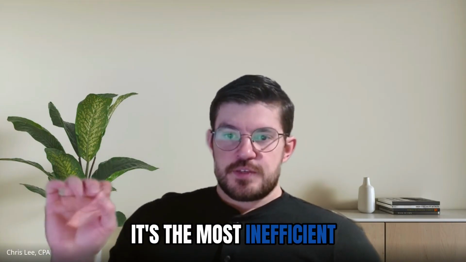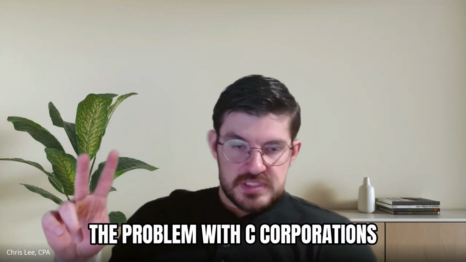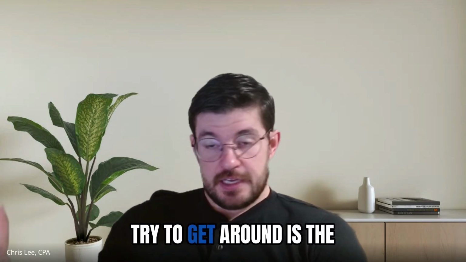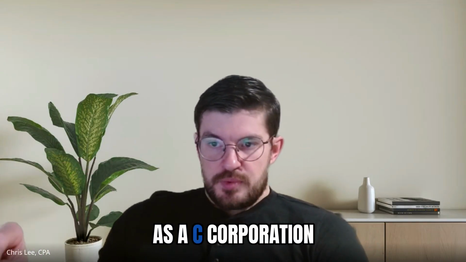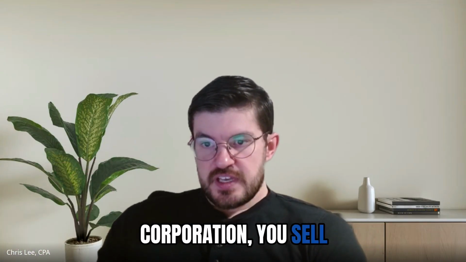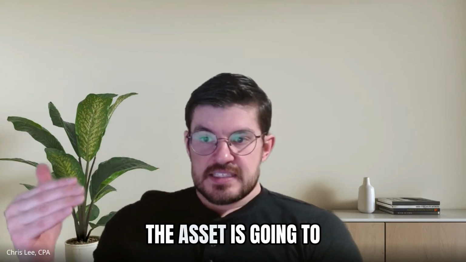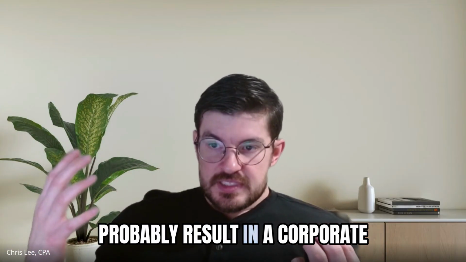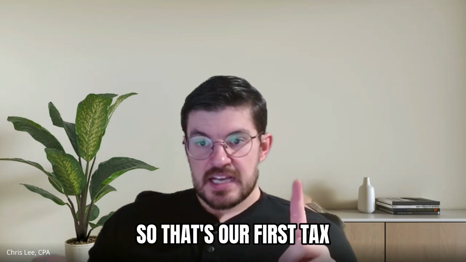It's the most inefficient because there are two levels of tax. That's fundamentally the problem with C corporations that pass-through entities try to get around: the two layers of tax. So if you operate a business as a C corporation, you sell your assets and then you go to liquidate it, there are two things happening. One, the overall taxable gain from the sale of the asset is going to probably result in a corporate level federal income tax bill. So that's our first tax.